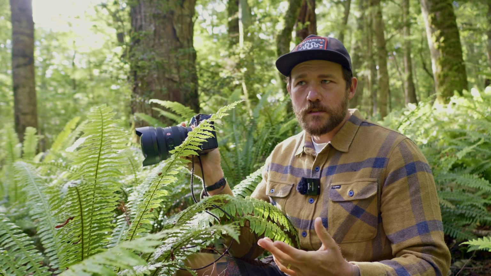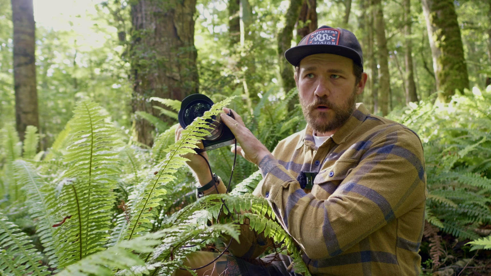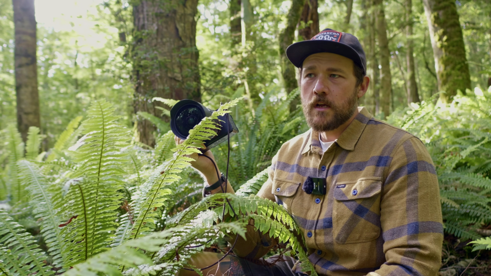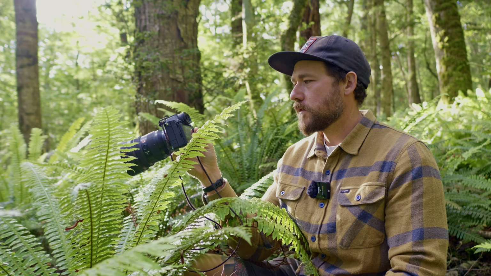That is common for most lenses, but I've just found it really noticeable with the 12-24 compared to say the 16-35, which I think works better when you have those higher f-stops. So it's just something to keep in mind.